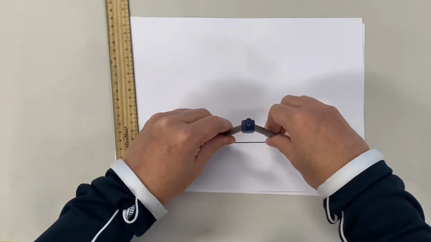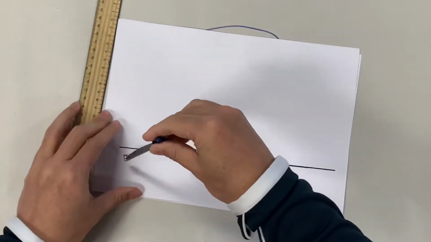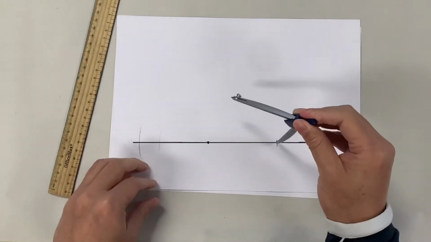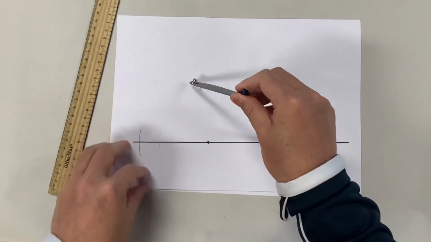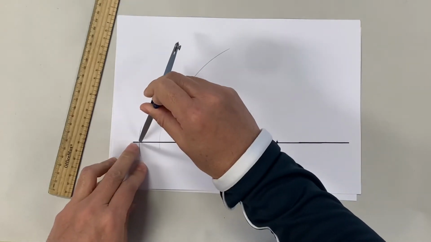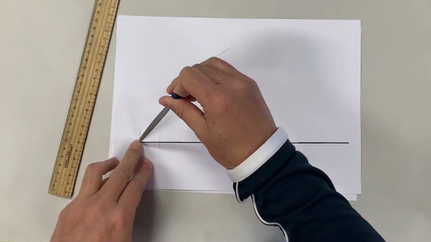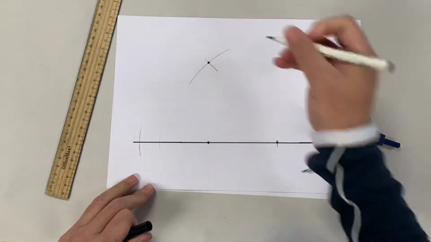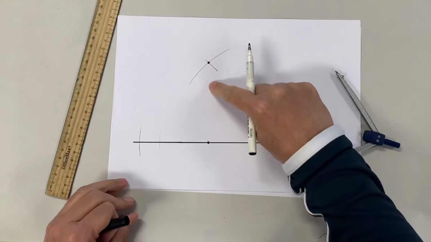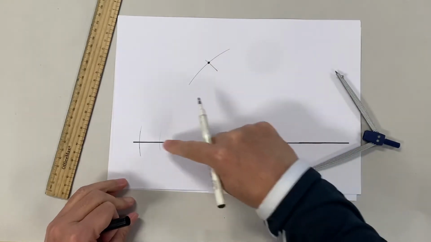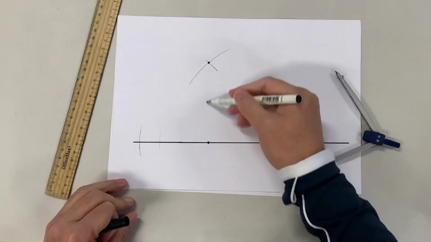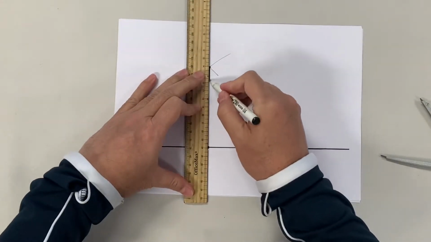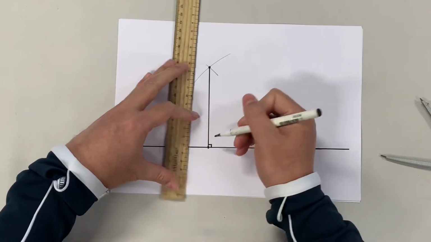Maybe I can use the same length there. So there. Then this here is going to be a perpendicular line to the original line, so it's going to be 90 degrees. So if I draw a line from this dot down, this is a perpendicular line.